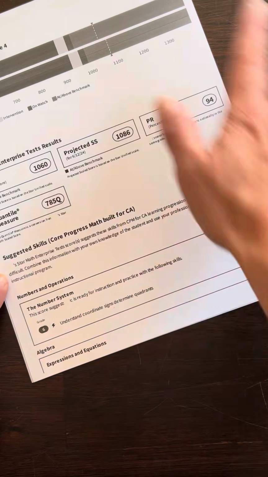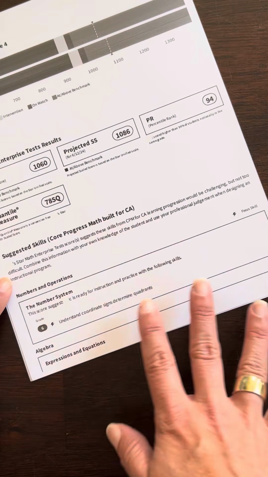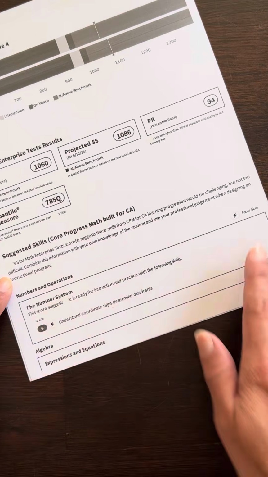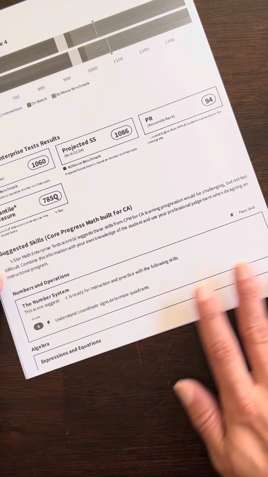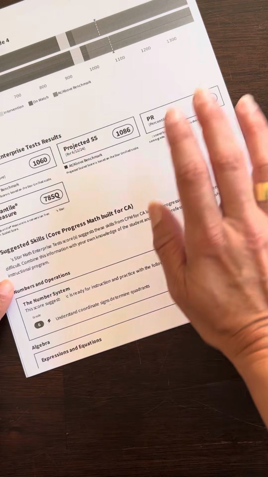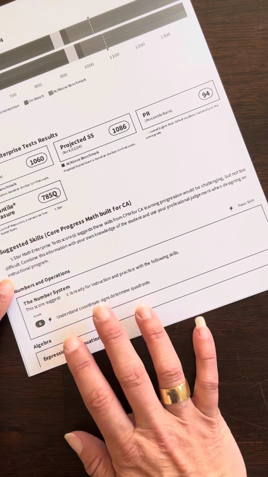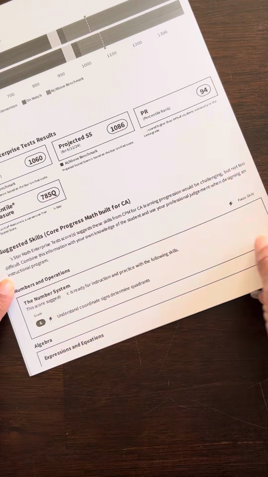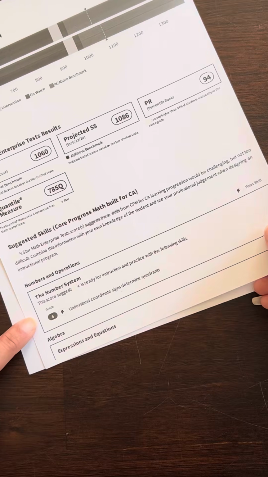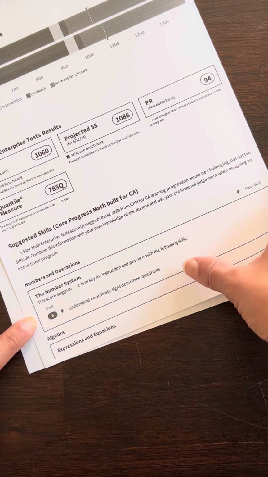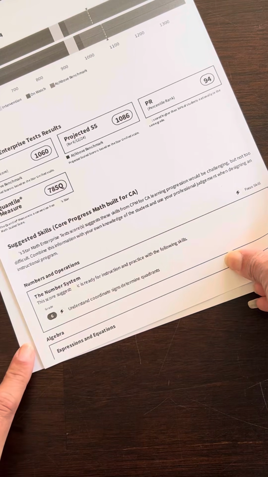So it says, based on these results, here are the skills that we recommend that your child works on. So this is a 4th grade math test. They're recommending 6th grade skills to work on to challenge the student. And so it gives an example of understand coordinate signs and determine quadrants.